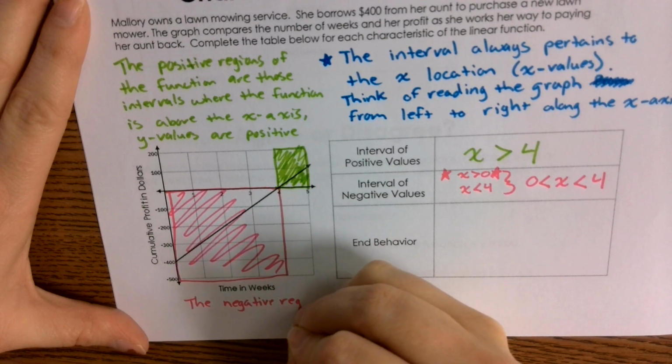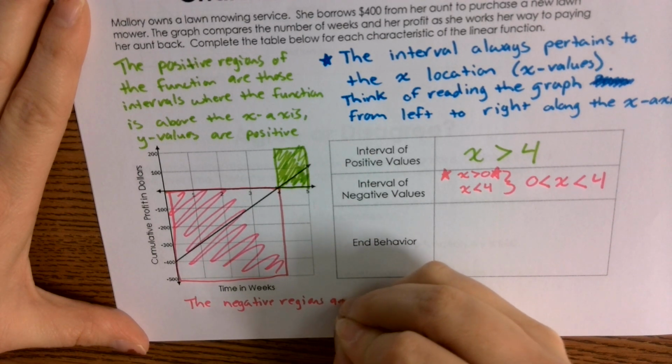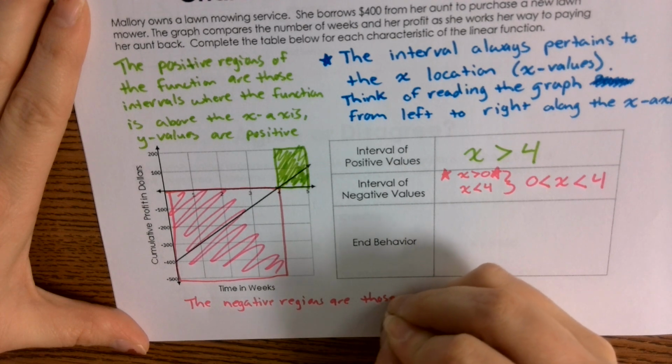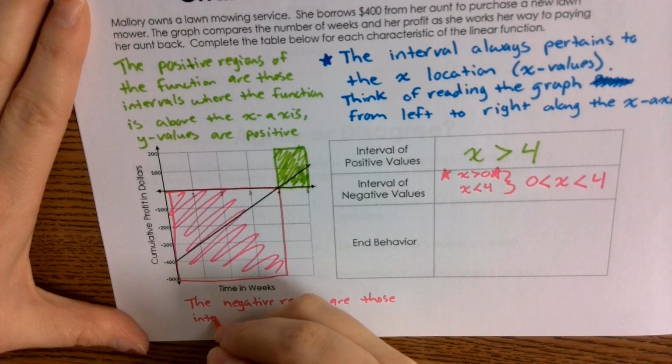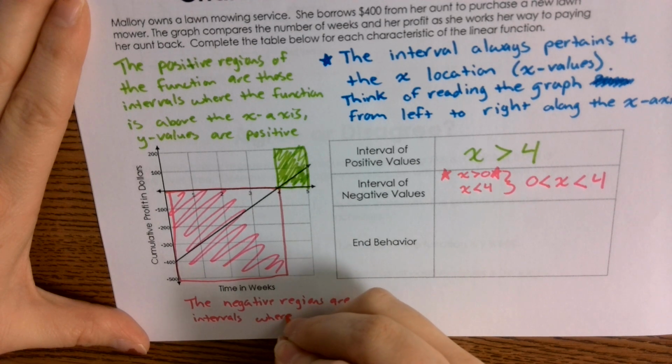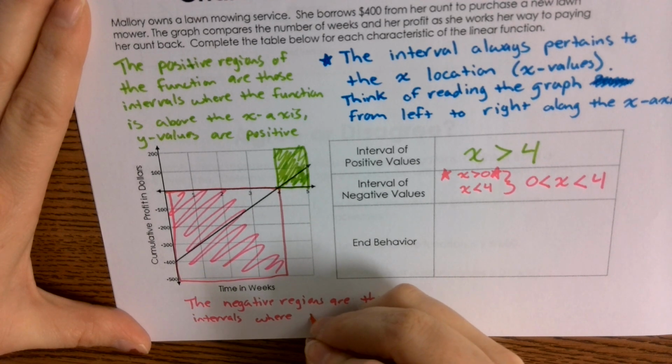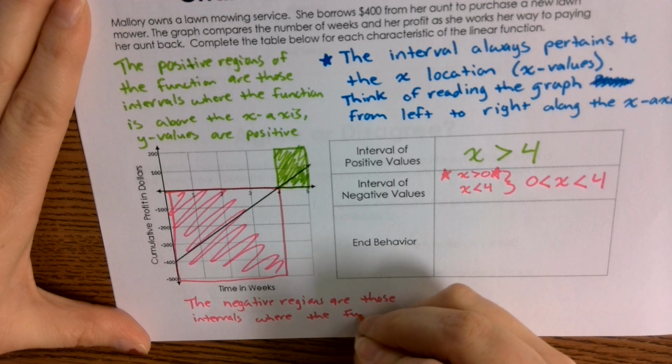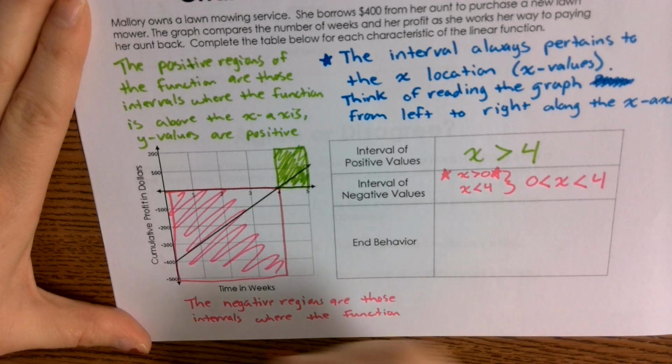And the negative regions are those intervals where the function is below the x-axis.